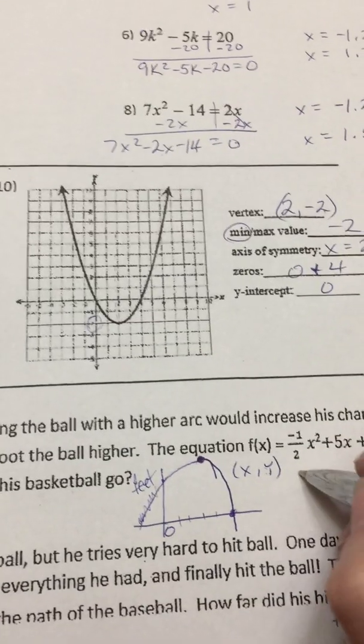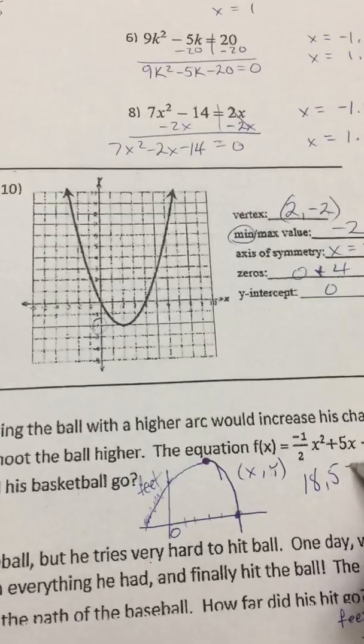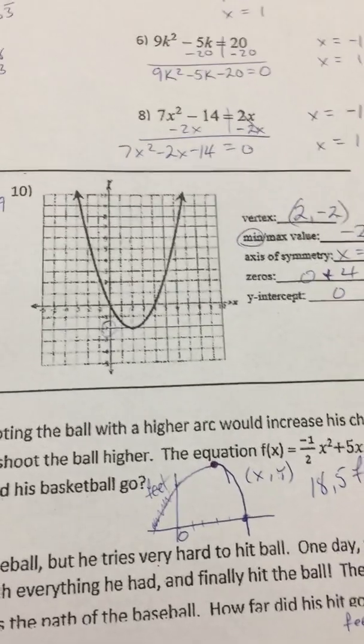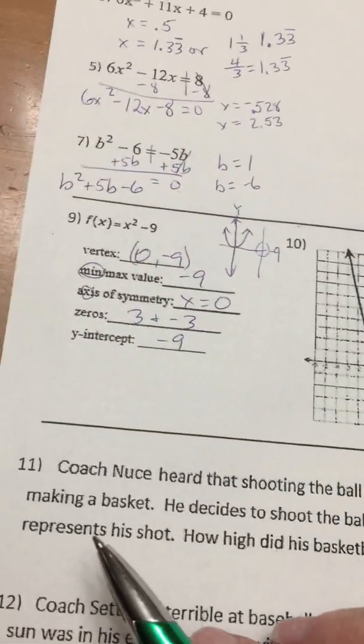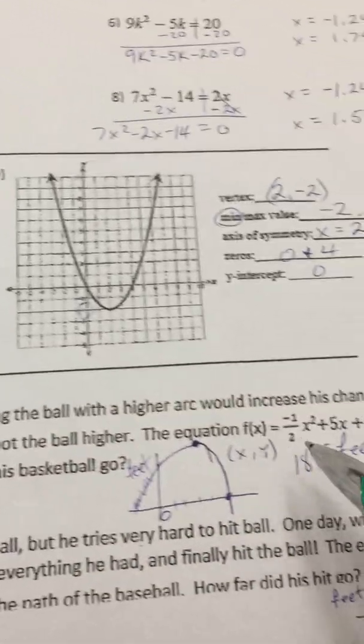Okay, so the height, hopefully you did that, was 18.5, and it was feet. So I think they talked about feet in here. I'm not sure. Maybe they didn't give us feet, but I would say it's feet.